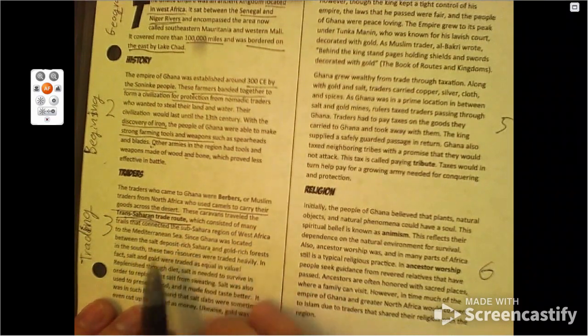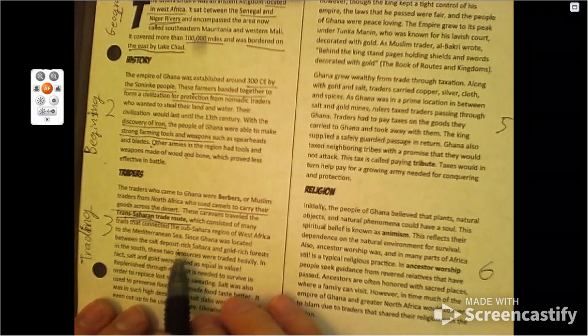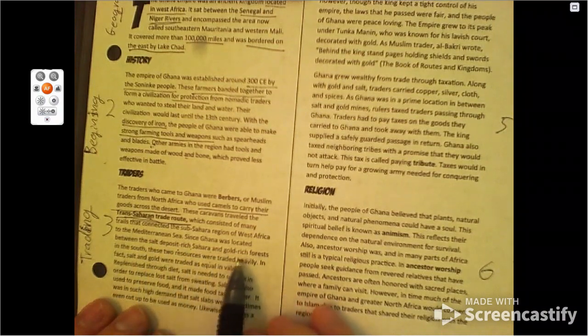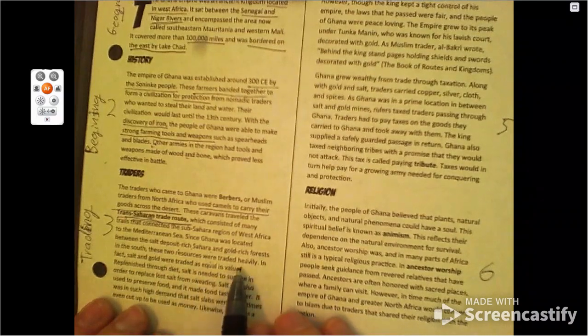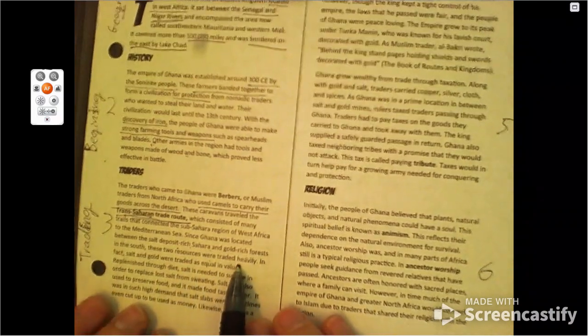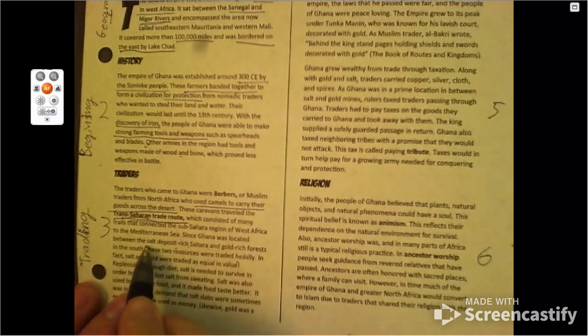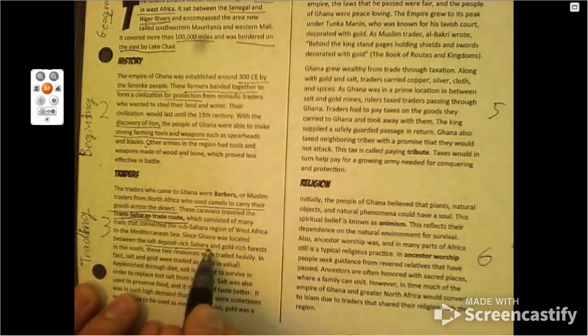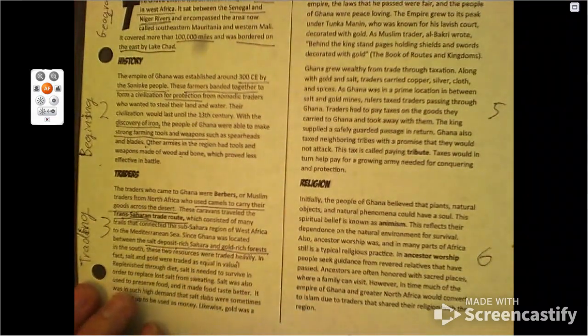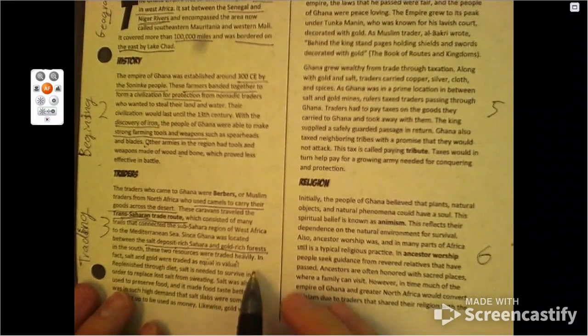Since Ghana was located between the salt deposit-rich Sahara and gold-rich forests in the south, these two resources were traded heavily. Who said it? What, Lloyd? What do I underline? Yes, salt deposit-rich Sahara and gold-rich forests. Nice, absolutely. Okay, let's keep going.